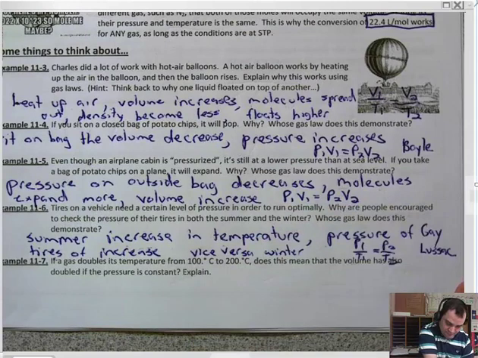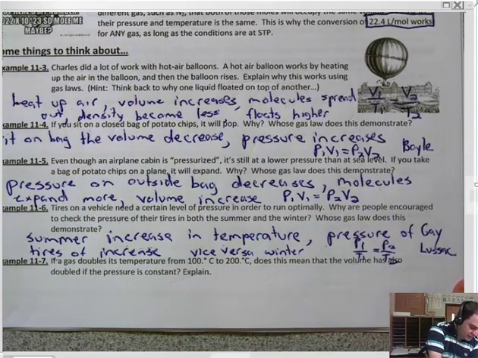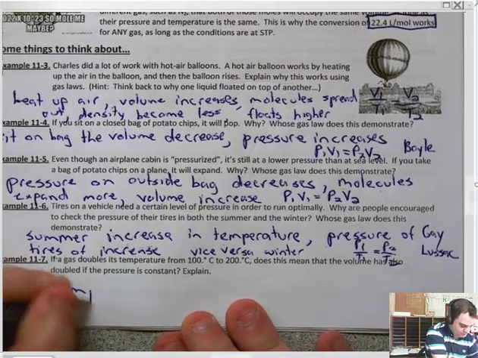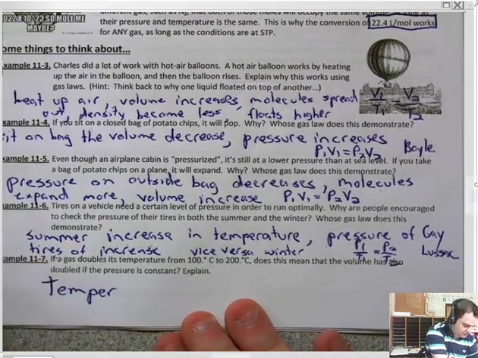If the temperature of a gas doubles from 100 degrees to 200 degrees, does that mean the volume also has doubled if the pressure is constant? Explain. Most people would say, yes, okay, the temperature doubled. But the problem is, the temperature isn't in Kelvin. So the answer is no.